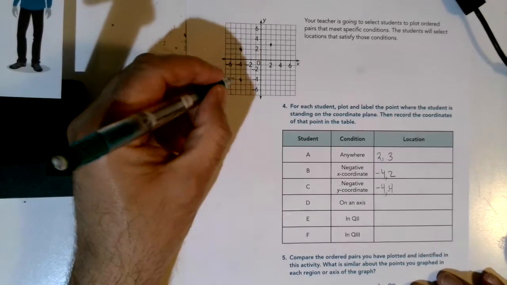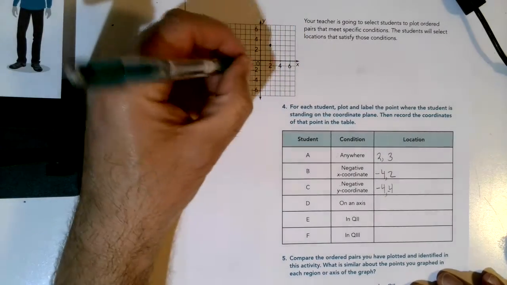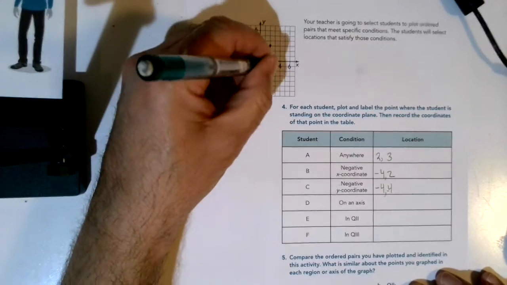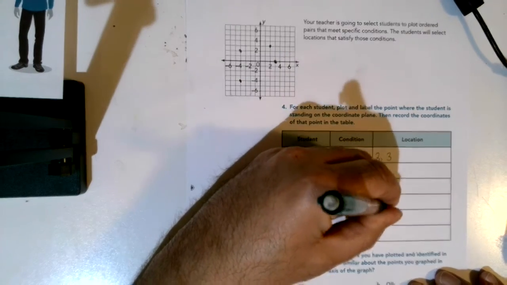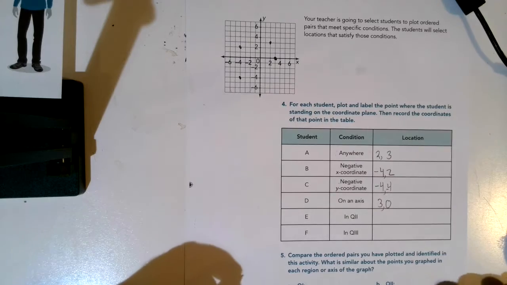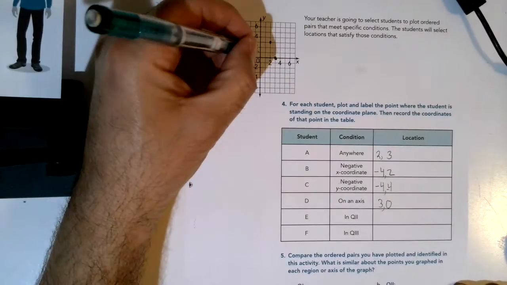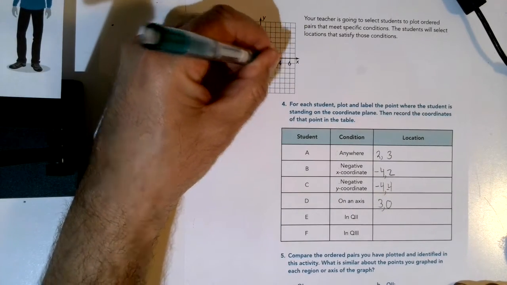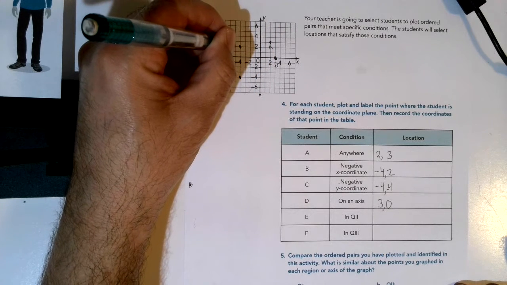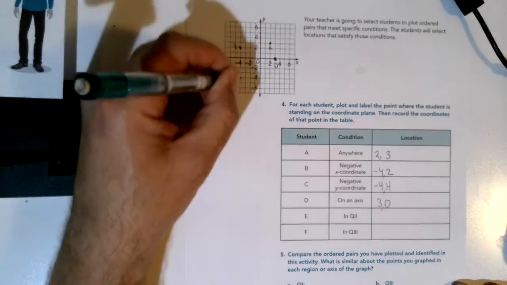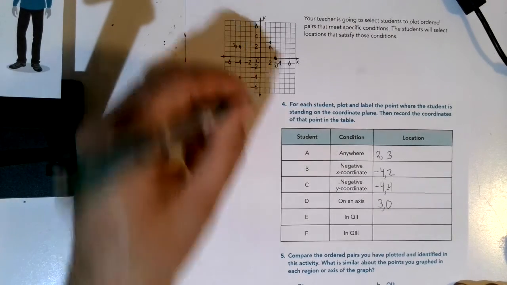D, on an axis. So it's got to be on the x or the y axis. I'm going to put one right here on 1, 2, 3, comma 0. Okay. That's A. This one is B. This one is C. Okay.